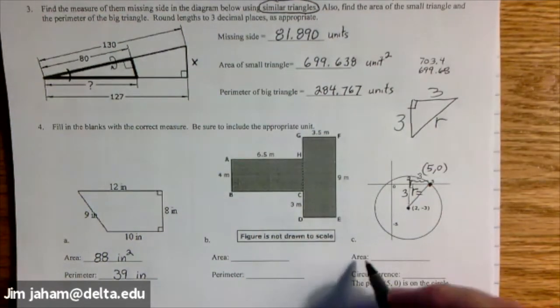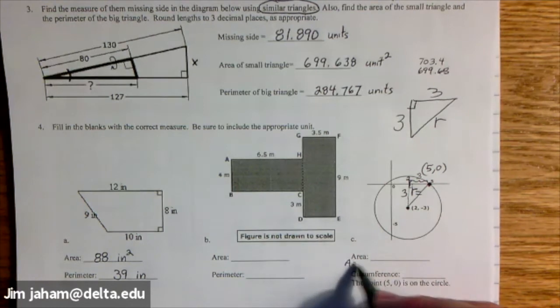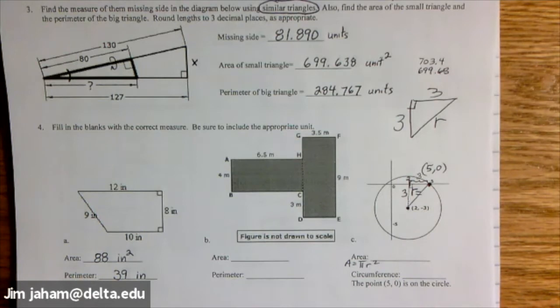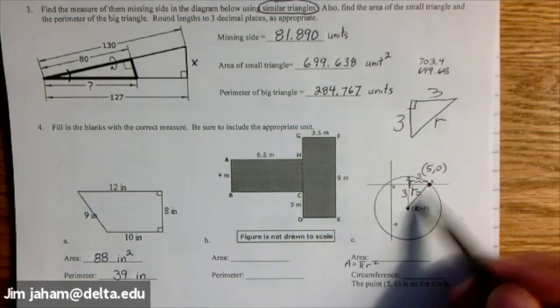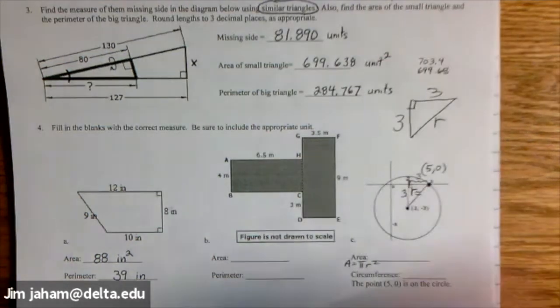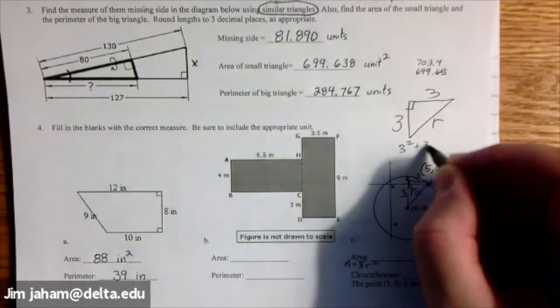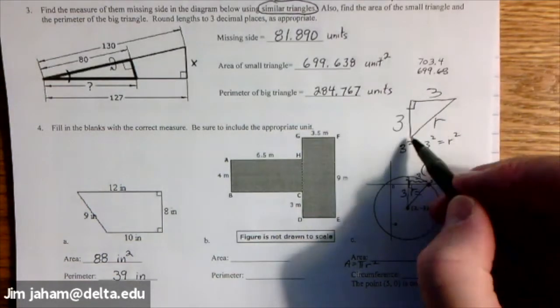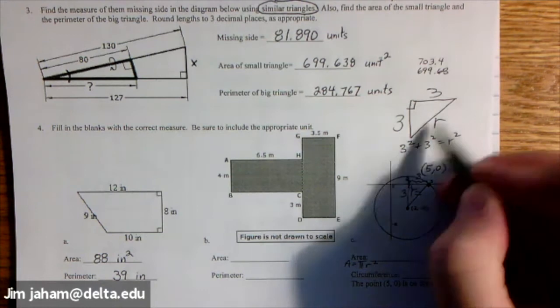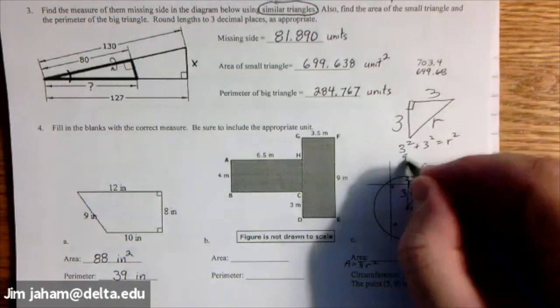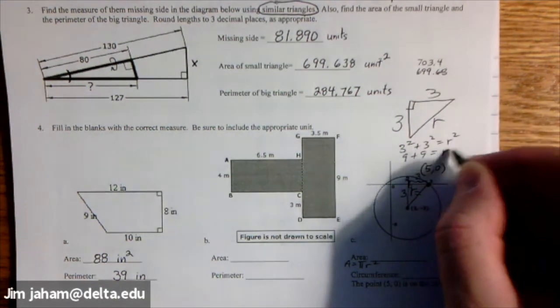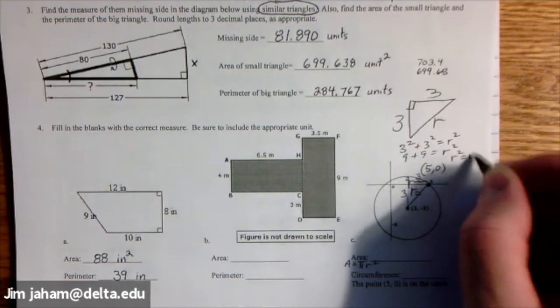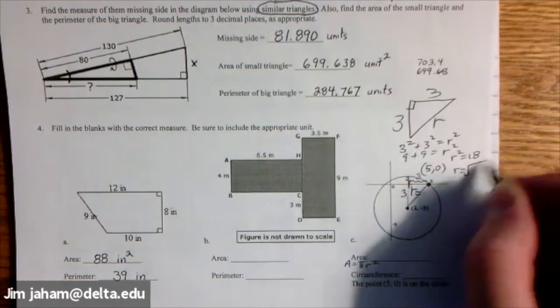Now the area for a circle is pi r squared. So all we would need to find is the r, and the only way to find it is by using the Pythagorean theorem here. One leg squared plus the other leg squared equals the hypotenuse squared. So 9 plus 9 equals r squared. R squared equals 18, so r equals the square root of 18.